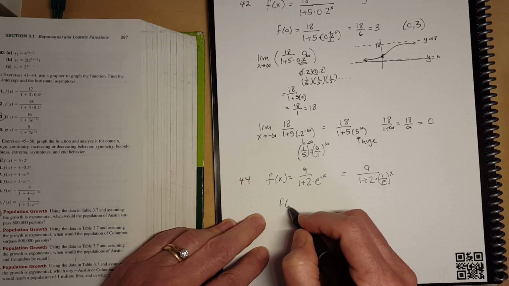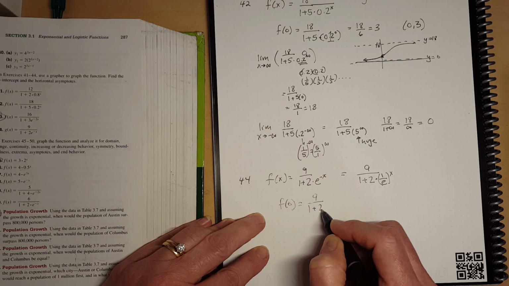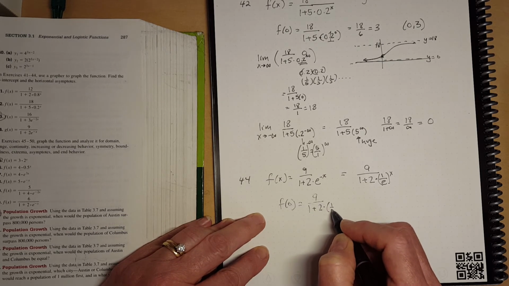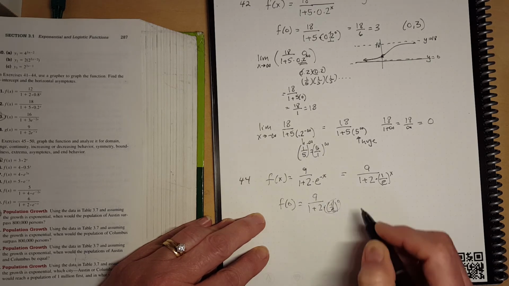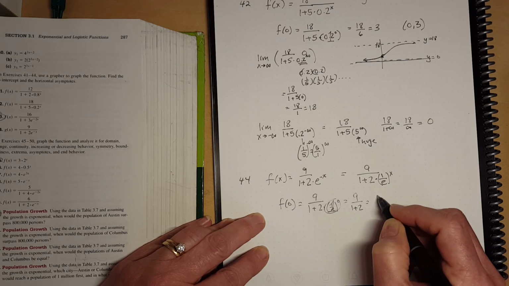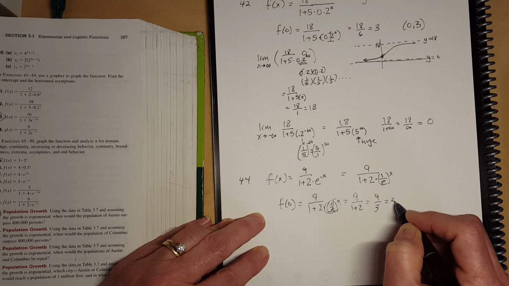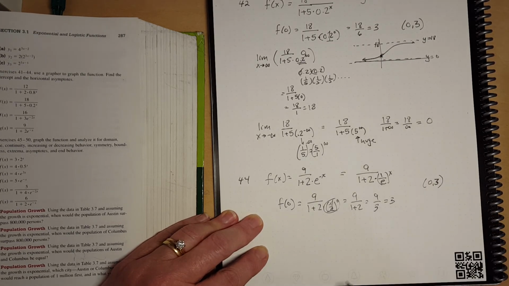Okay, f of 0. If I plug 0 in, I get 9 over 1 plus 2 times 1 over e to the 0. Well, that's just 1, anything to the 0. So I get 9 over 1 plus 2, which is 9 over 3, which is 3. So the y-intercept is 0, 3.